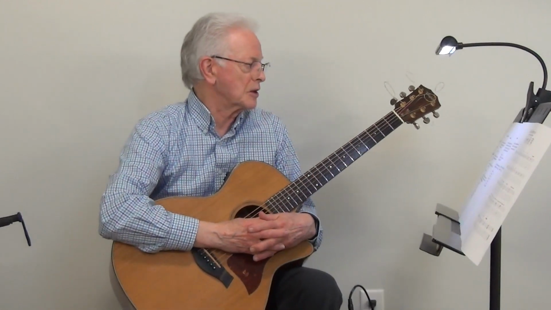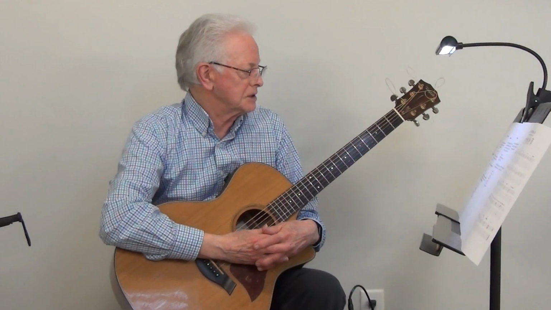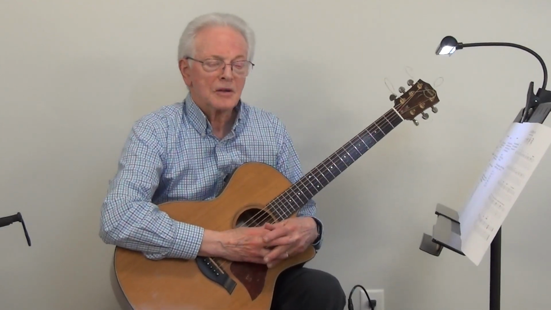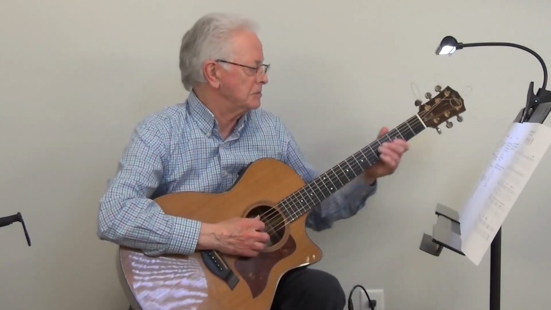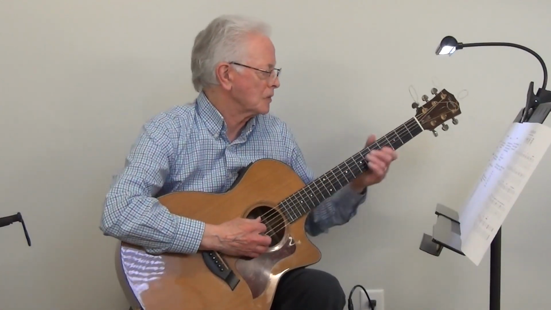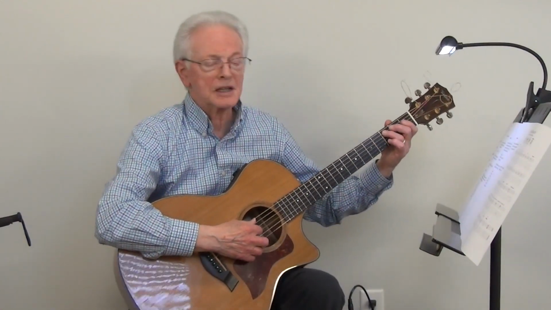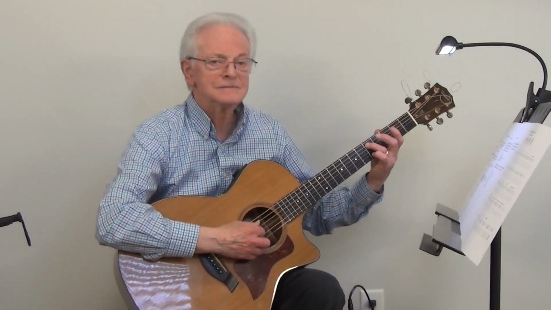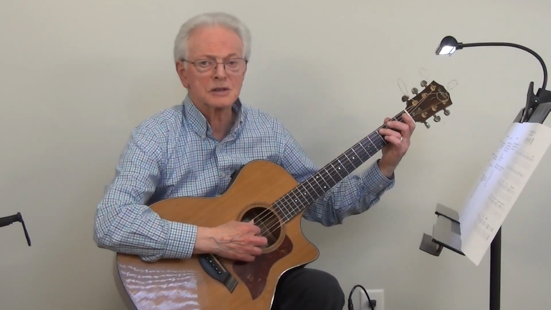Okay, so starting out, we're going to start off with what we call the major scale. The major scale is made up of whole steps and half steps. So a whole step on the guitar is 2 frets. A half step on the guitar is 1 fret.